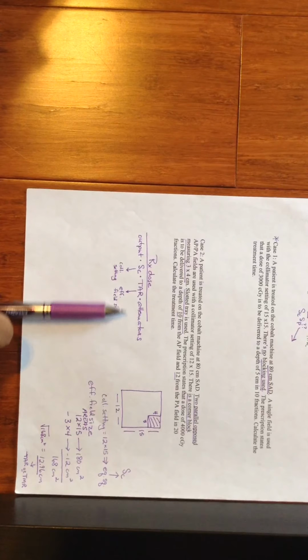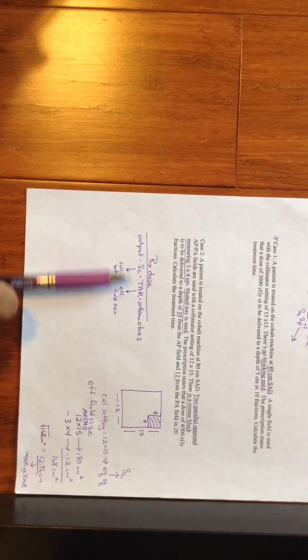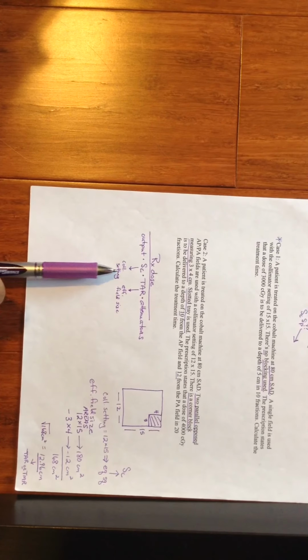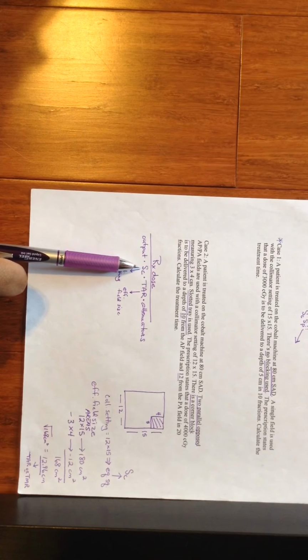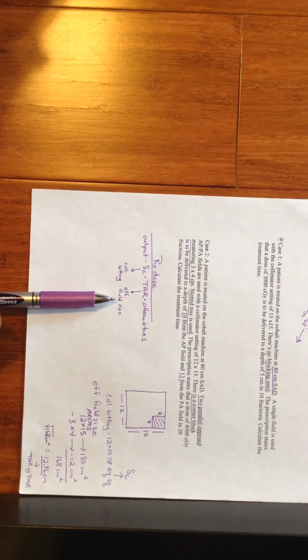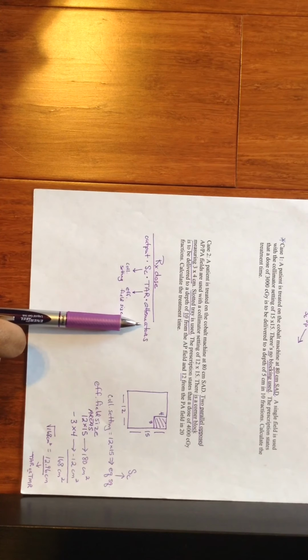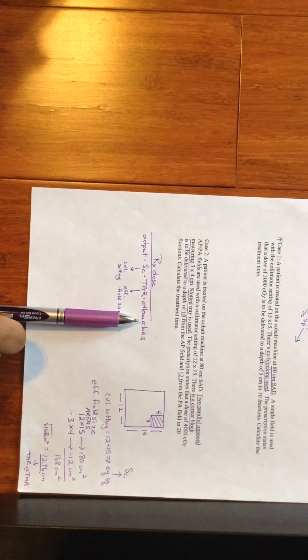So this is what the formula is going to look like for the bottom problem. We need the reference dose rate. We're going to use the collimator setting to grab the collimator scatter factor. We're going to use the effective field size to grab the tissue air ratio. And then if there are any attenuators, we're going to consider that too.